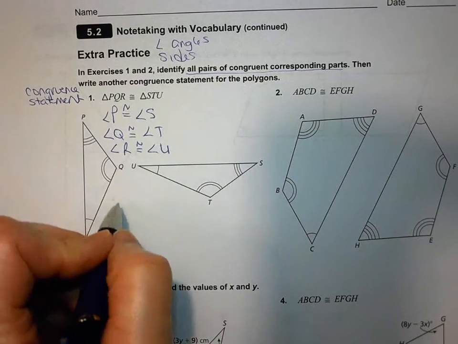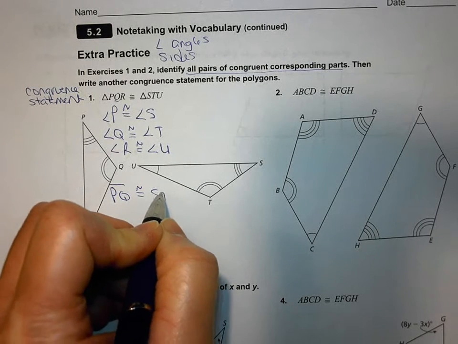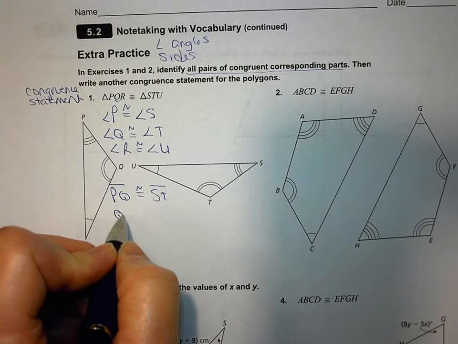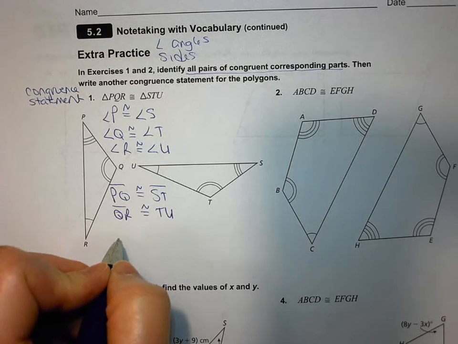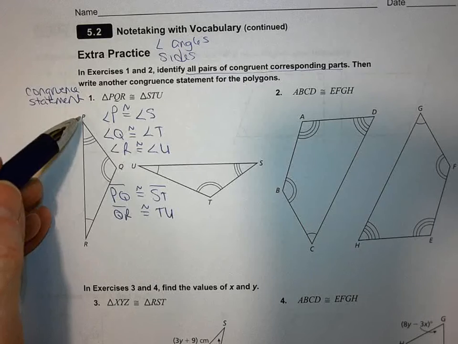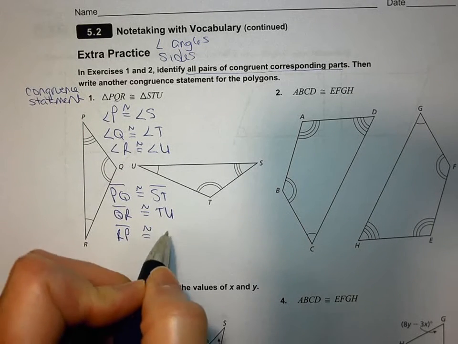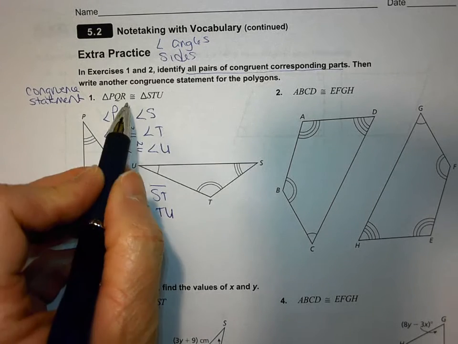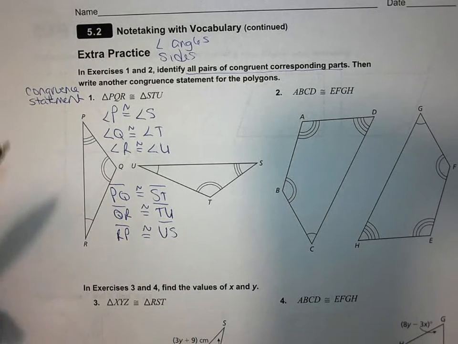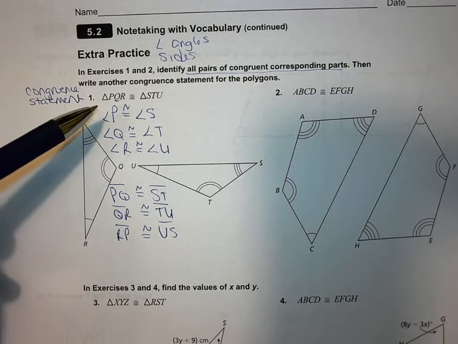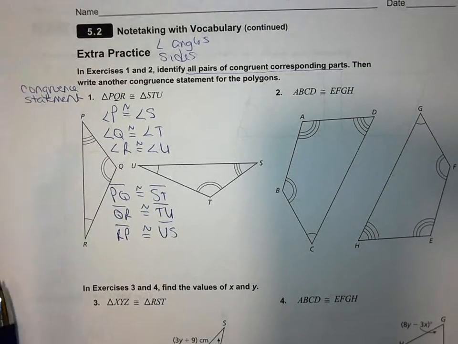So again, first two letters, side PQ is going to be congruent to ST. Side QR is going to be congruent to side TU. And then if you're walking around PQ, QR, then you're going to go RP, which is going to be congruent to, if we're doing RP, we have to do US. So these would be the congruent corresponding parts: angle to angle, side to side.